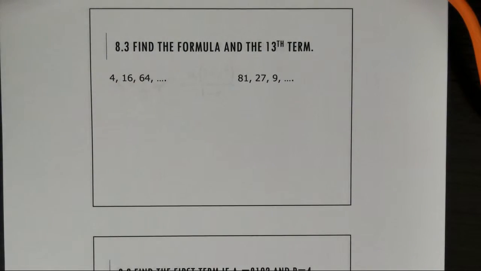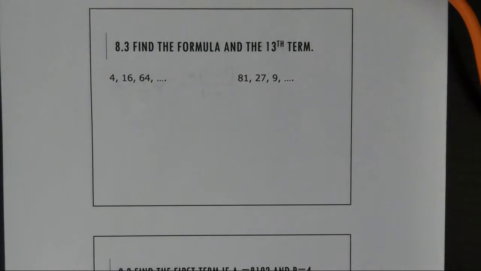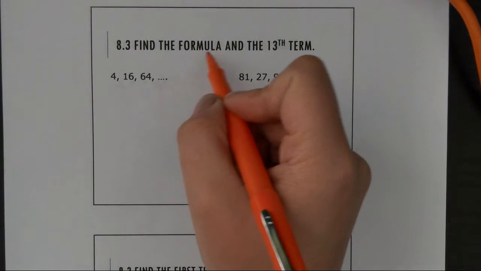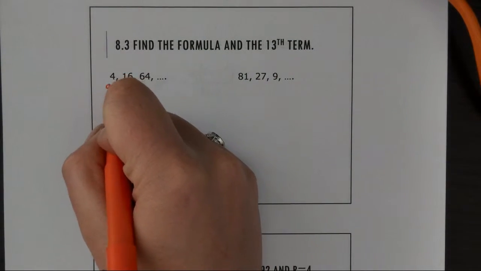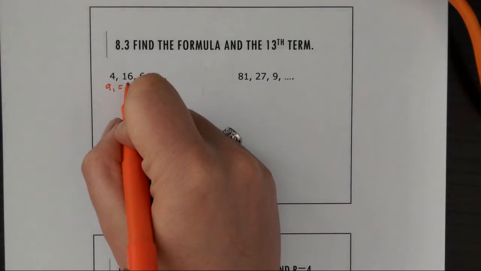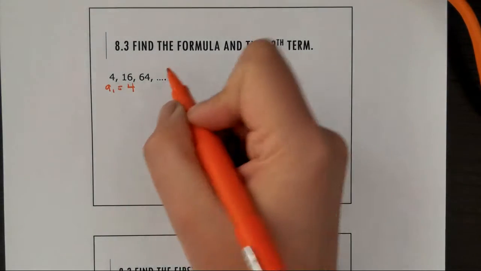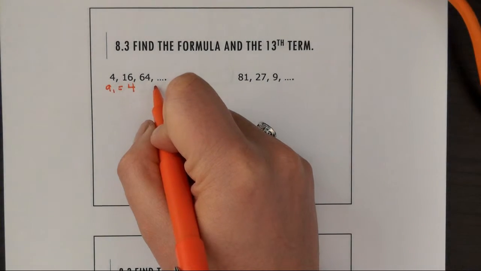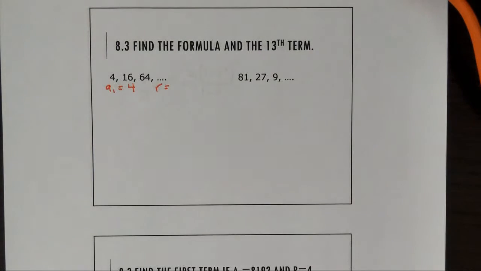Okay, so for these two examples here, we're going to find the formula, and we're going to find the 13th term. So we have 4, 16, and 64. Okay, in order for us to find the formula, we need to know our first term, which we do, that's 4, and we need to know our common ratio.